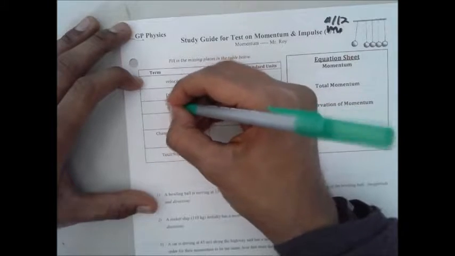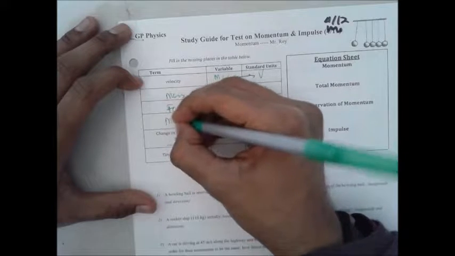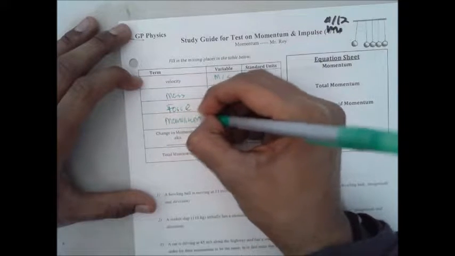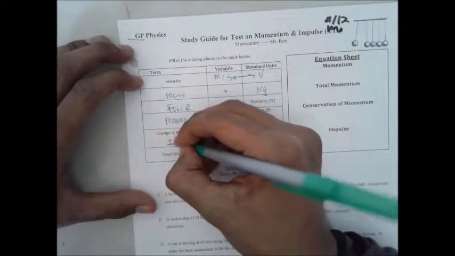Newtons represent force. The variable here is F. Momentum is represented with a variable P. Change in momentum, aka impulse.